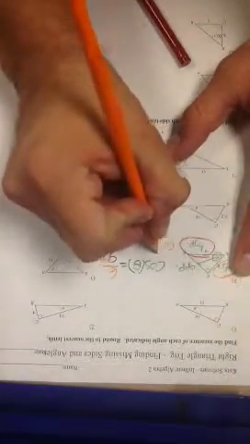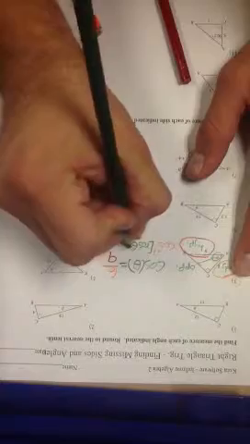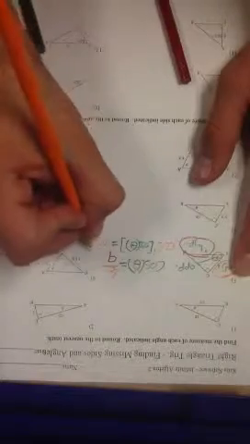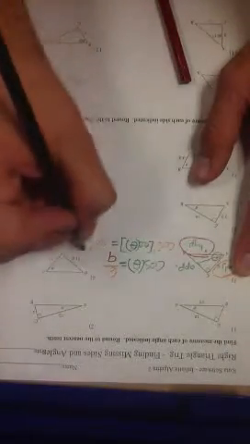I take my inverse cosine, the cosine^-1 of the cosine of theta is equal to the cosine^-1 of 6 over 9.